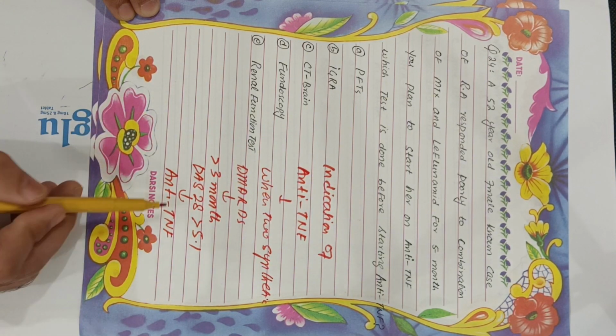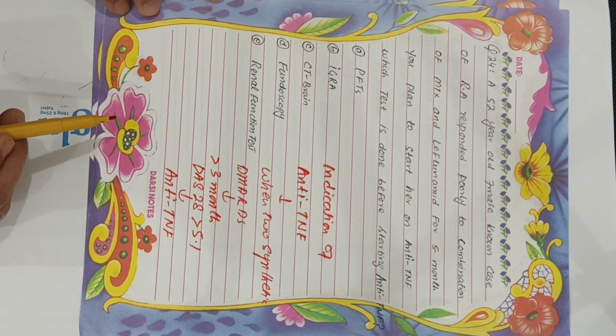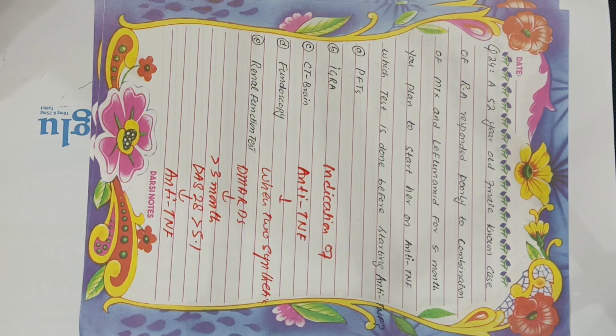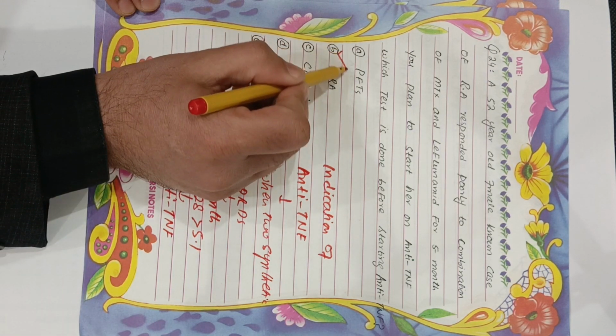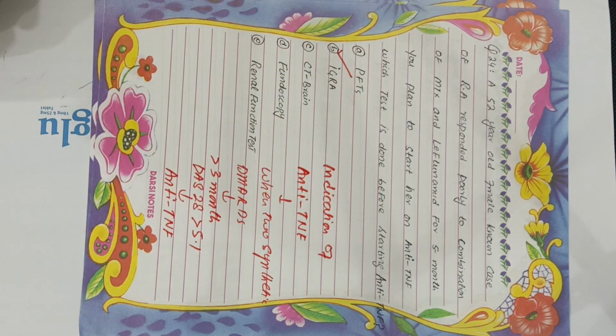But before starting the anti-TNF, you have to screen the patient for the latent tuberculosis because anti-TNF drugs can reactivate the latent tuberculosis. So out of these 5 options, option B is the correct answer, which is used for the screening purpose for the latent tuberculosis.